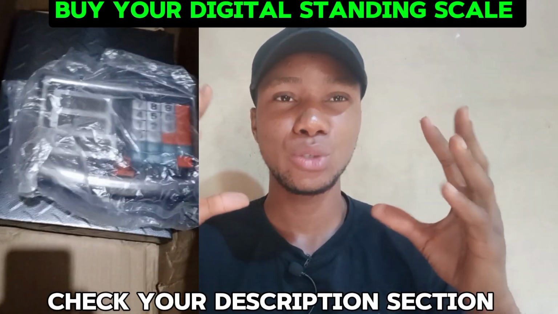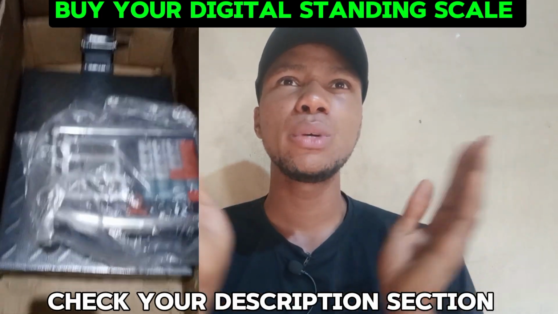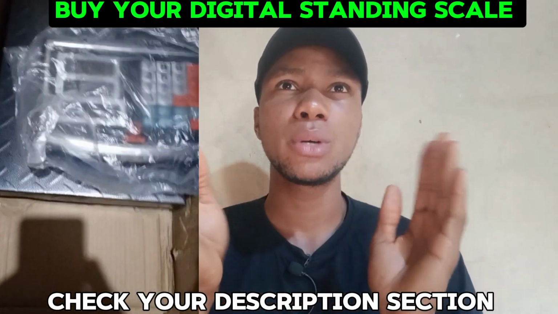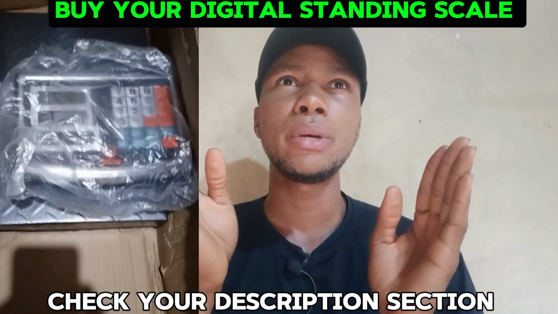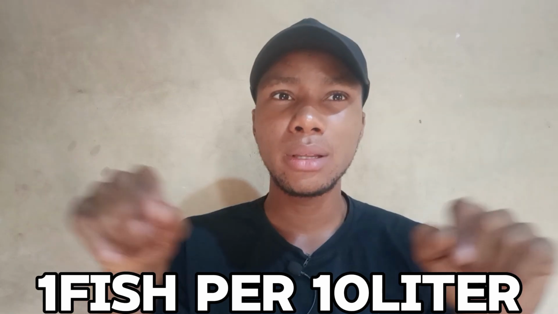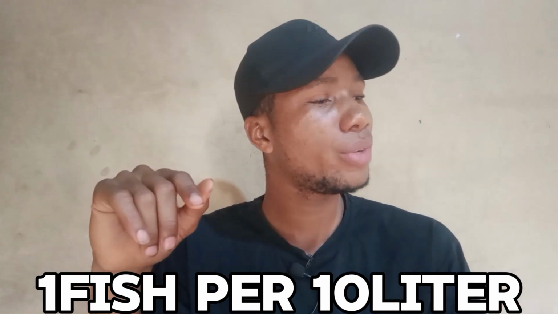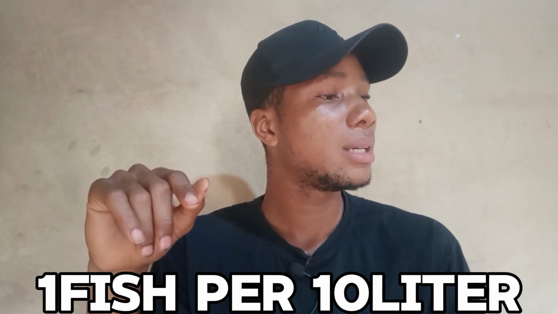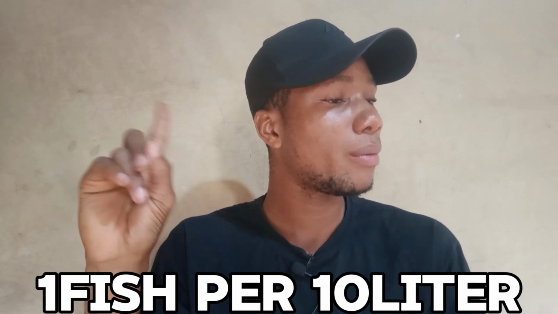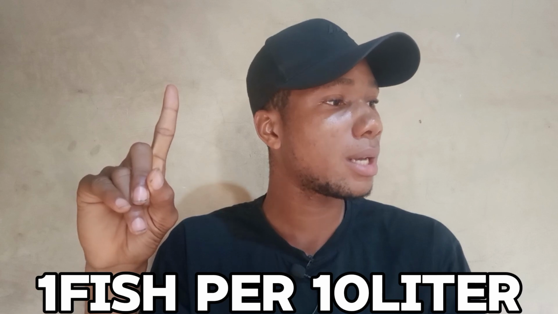All right, so it's better for you to check your pond density so that you know the number of fish that you can put there. Let me give you a simple calculation. A simple calculation is 1 fish per 10 liters.